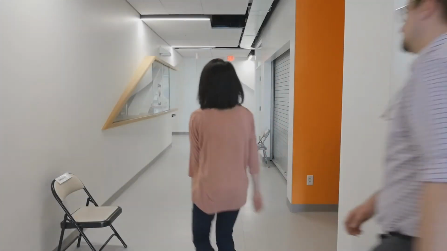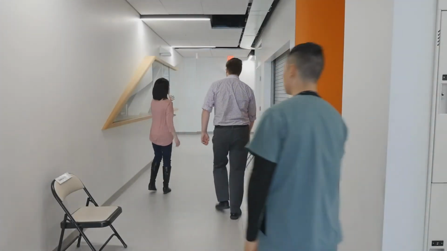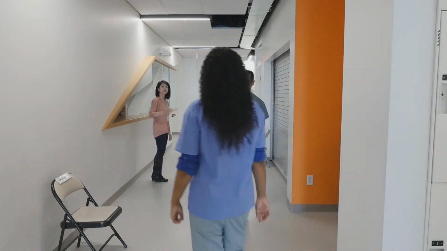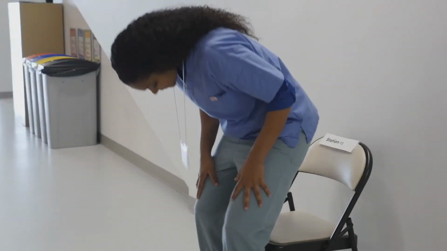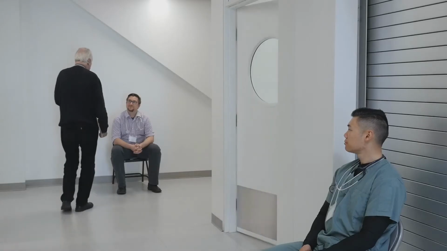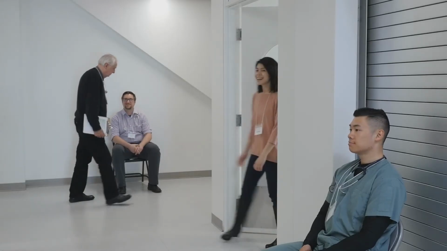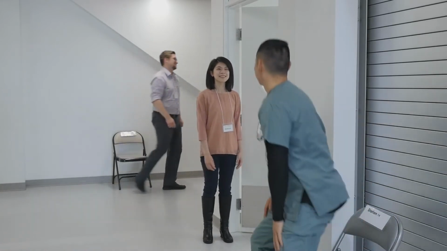Then it will be time to get started. You'll be led to the hallway outside your first assessment room. In the hallway, you're not allowed to speak with any of the other people taking the assessment. You also can't ask staff any questions about the assessment content. When the assessment is all set up, you'll be asked to enter the room.